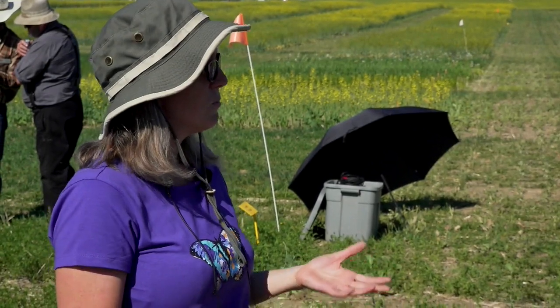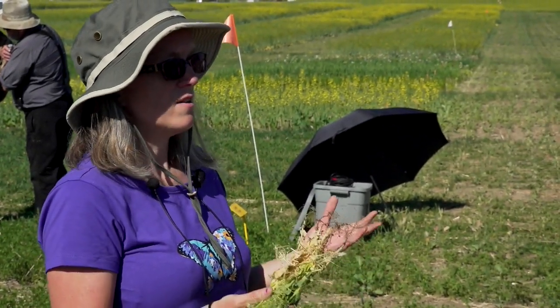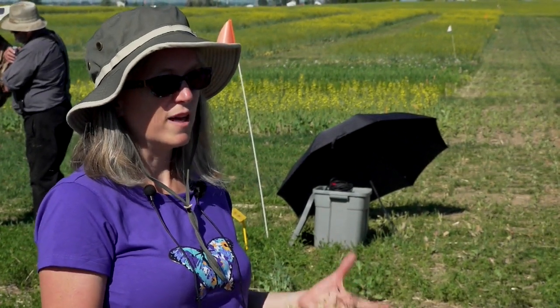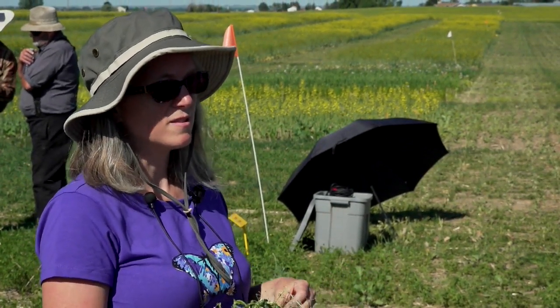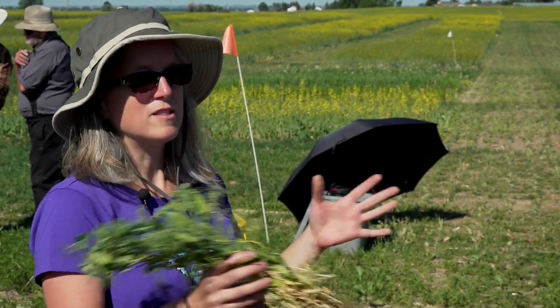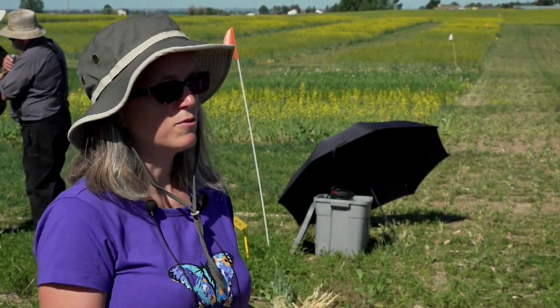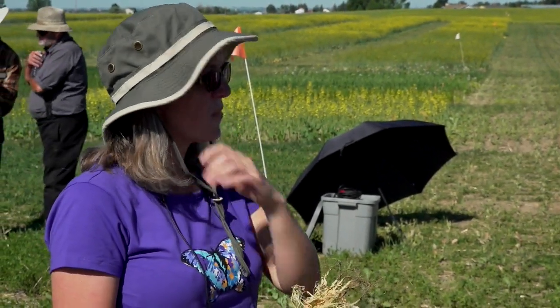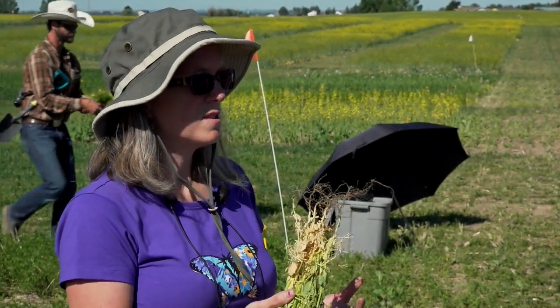So really our most important management tool is knowing your field. If you've had a problem the last time you planted peas or lentils in the field, you probably want to stay away from growing peas and lentils in that field again, at least extend your rotations out. And we're doing some research to look at how far you might have to extend those rotations out, and also looking at whether there are other pulse crop options like faba beans.